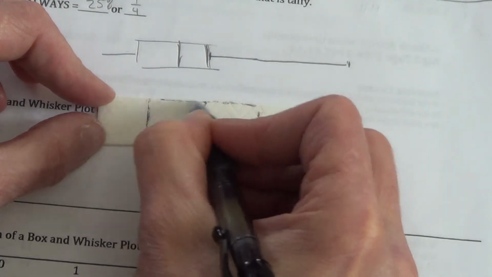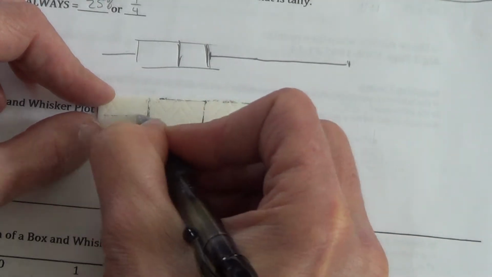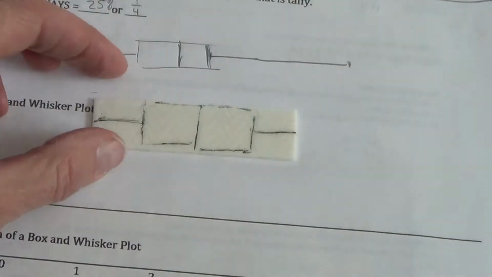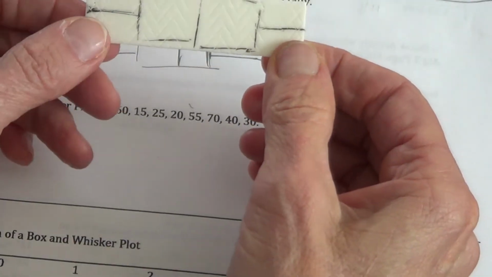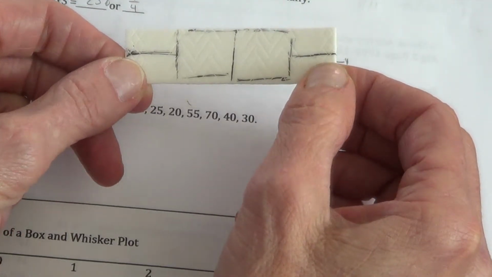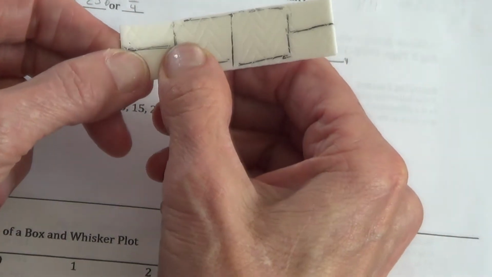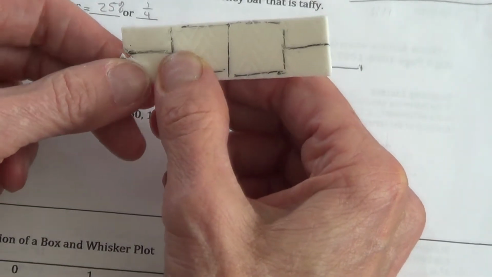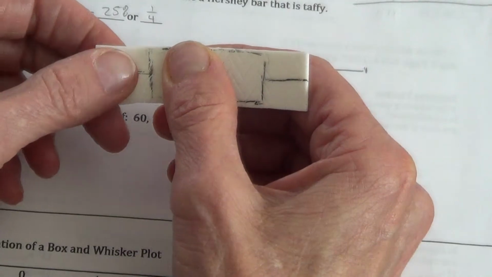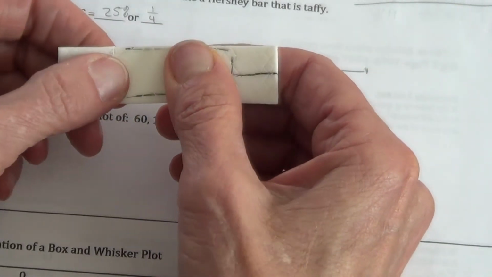So now we all agree, or I'm going to assume that you do with me, that each section has the same amount of gum. Now here's what happens: when you have data that's spread way out, then it spreads a section out. Oh, that didn't work very well. I broke my box and whisker.